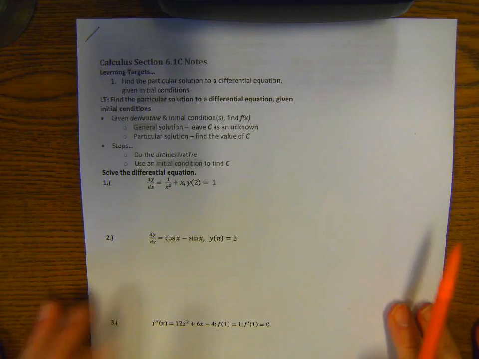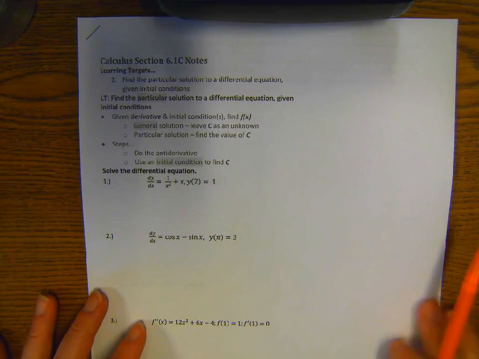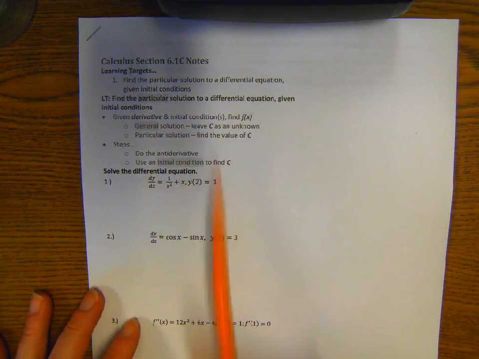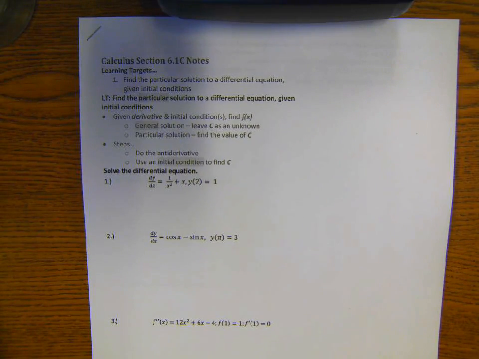So yesterday we talked about how, if we want to find particular solutions, we first separate the variables, meaning if there are y's, we put them with the dy, and if there are x's, we put them with the dx. If there are no y's, we assume y is nothing. You'll see in a second.